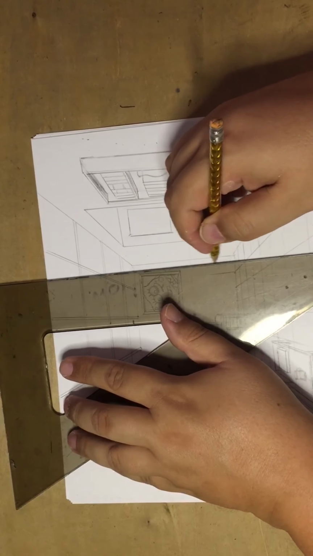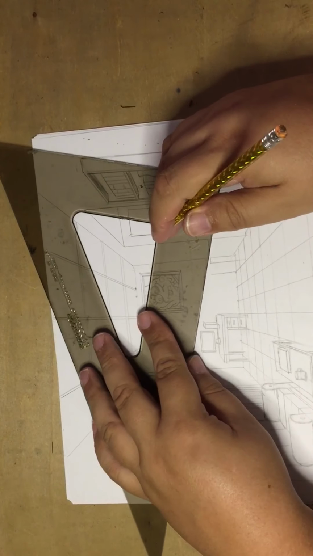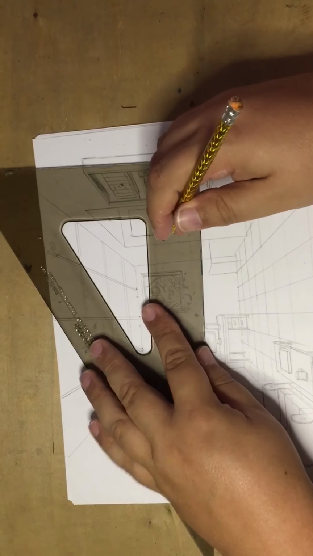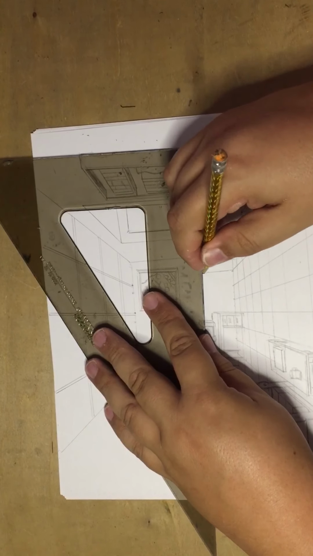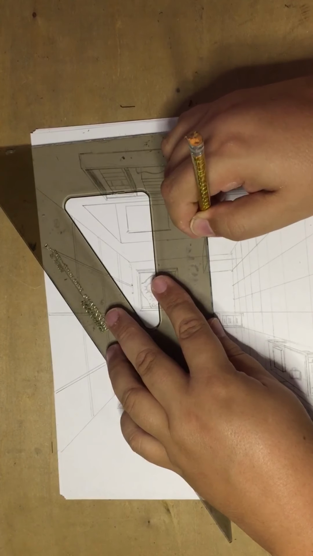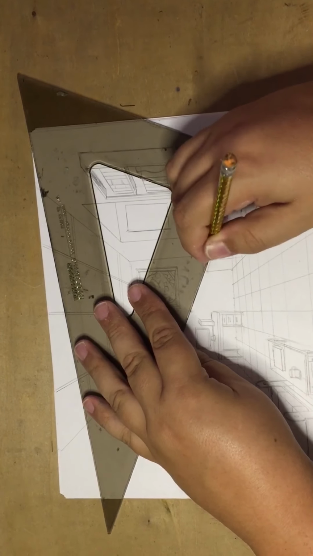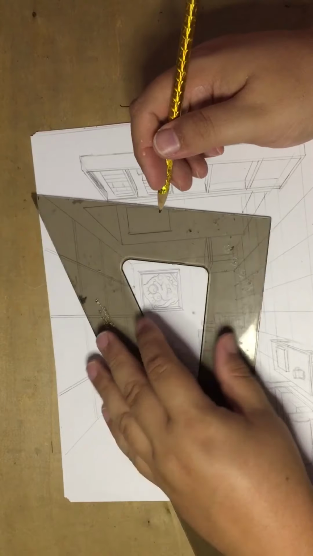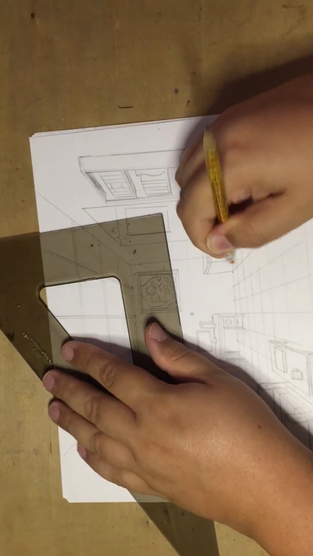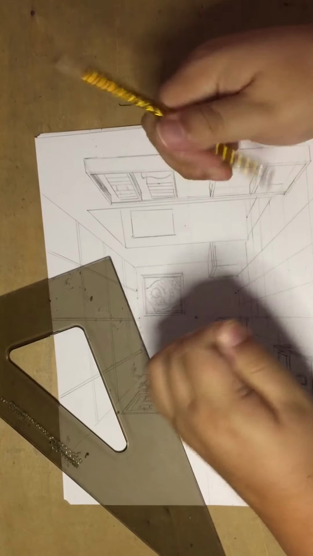Let's go to this one here. Or maybe it's just a, I don't know, entertainment center or something.